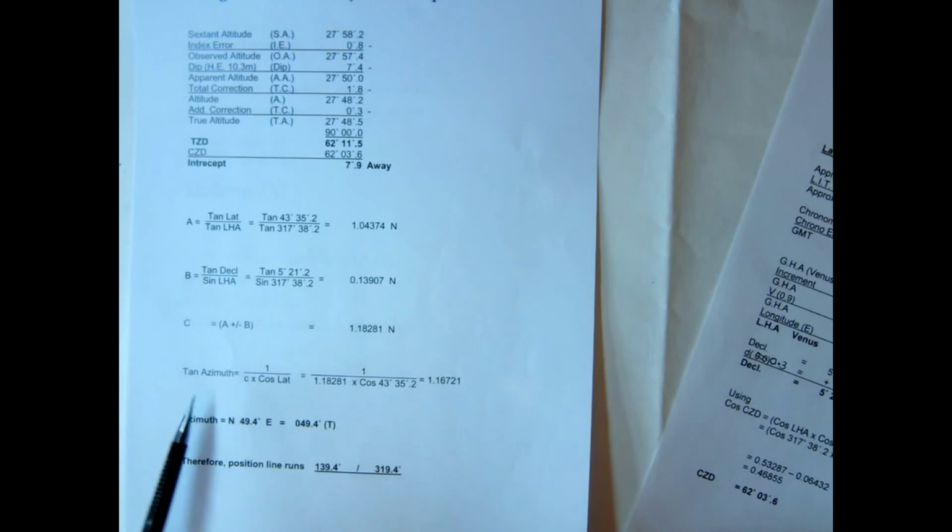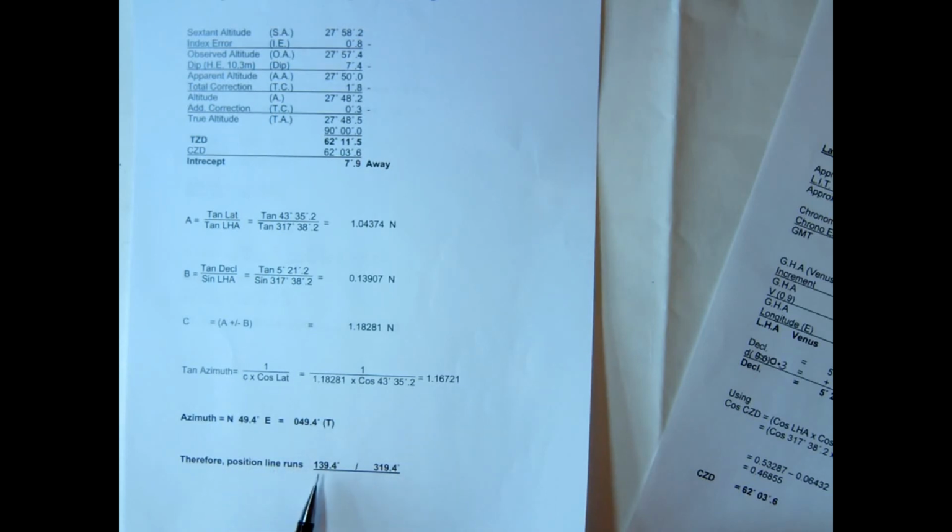Compare the two, and we can see that our intercept is 7.9 miles away. So that's how we get our intercept, and then we can use the ABC formulas or the tables to work out our azimuth. And I've got north 49.4 east, therefore our position line runs 139.4, 319.4.